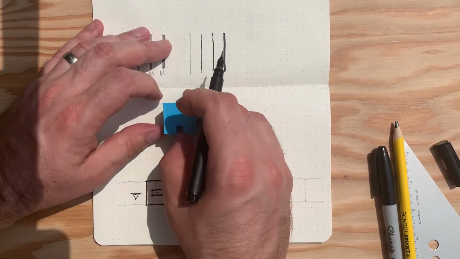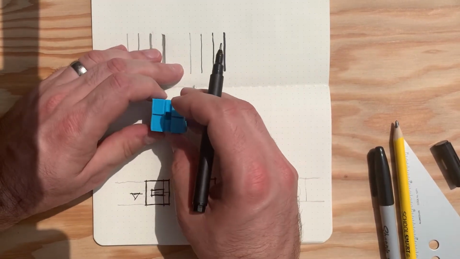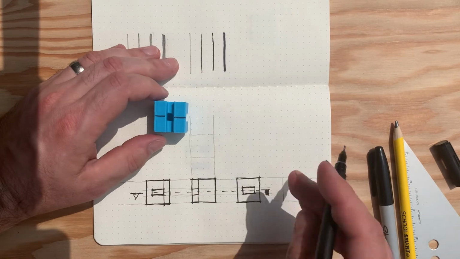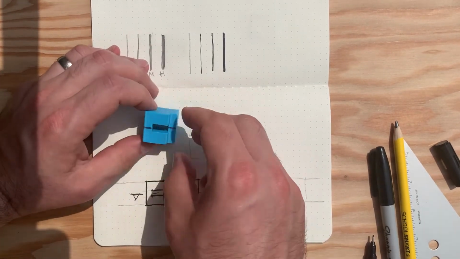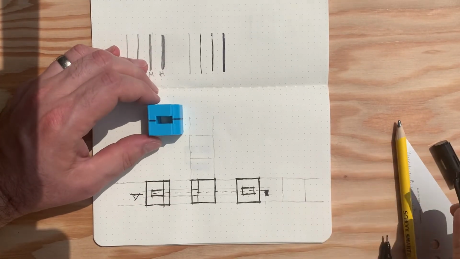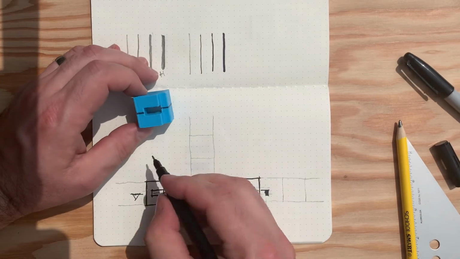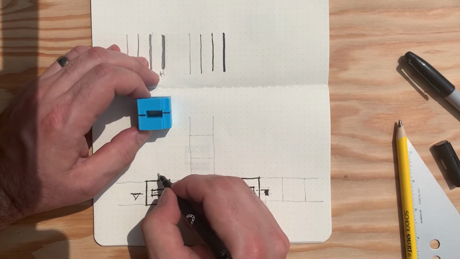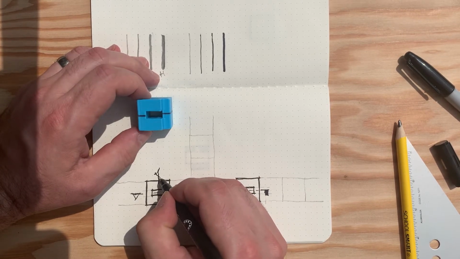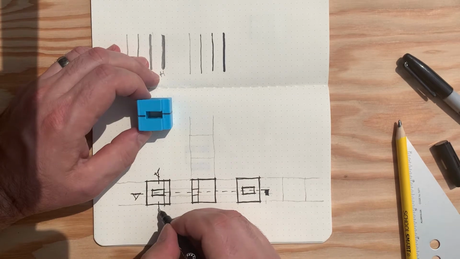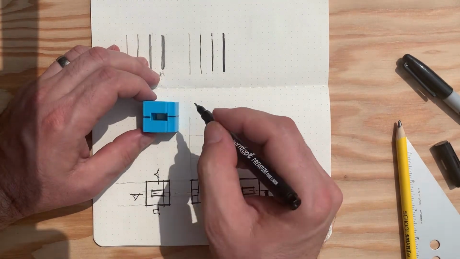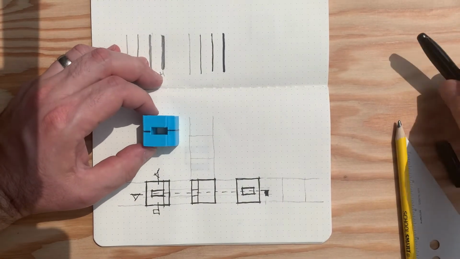So next what I want to do is look at a section through here, and I want you guys to cut a different section. In this case I'm going to cut one that is going to go through here, looking to my left. So I've got my cube here aligned with it.